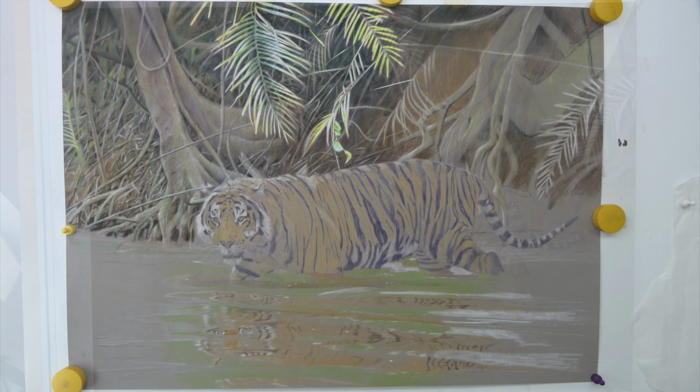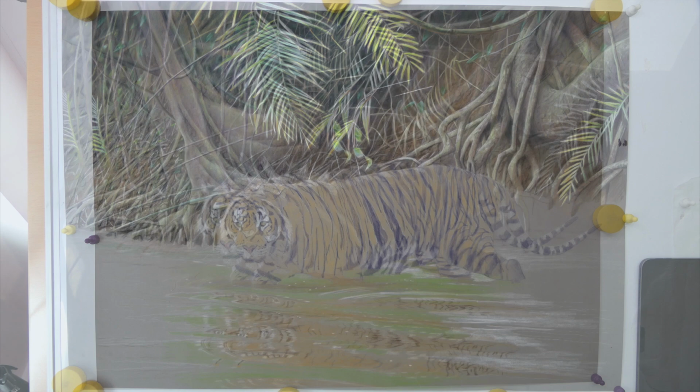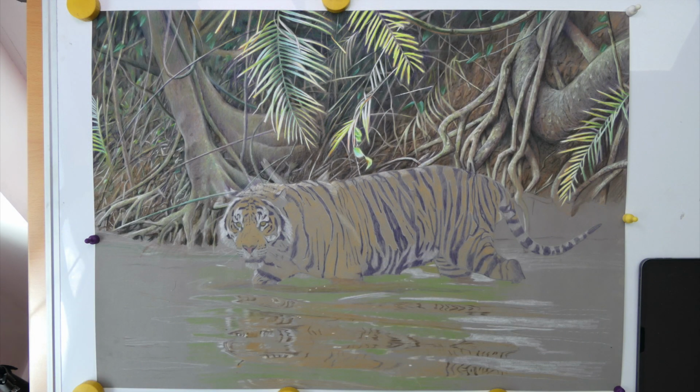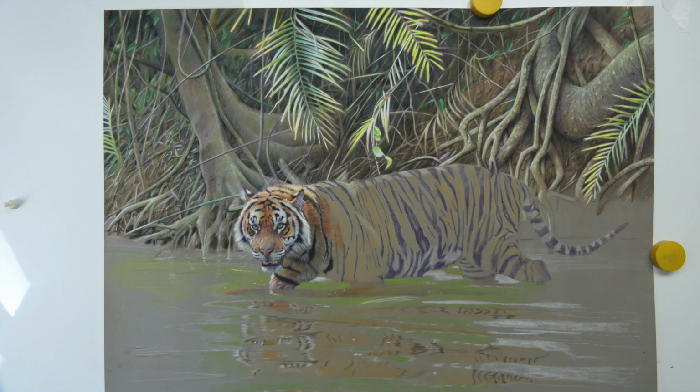I wanted the two main tree branches to be pointing downwards to the main subject, which is the tiger, and also those bright leaves at the top. You notice I did them in a very light pastel first, and I've kept it that way. I've been very careful just to darken around there because I wanted those leaves to look very, very nice and bright against that darker backdrop of the jungle.